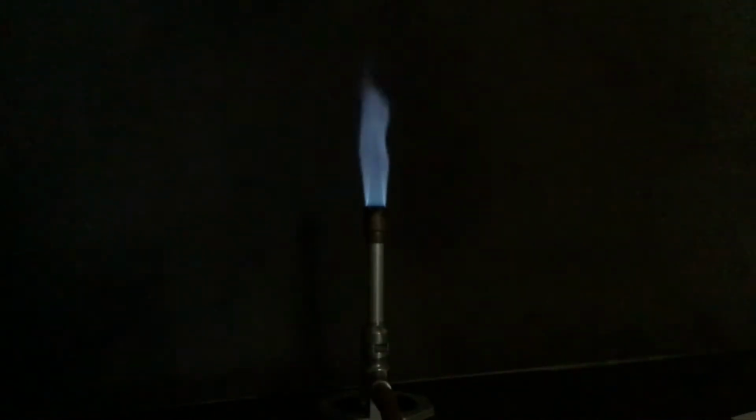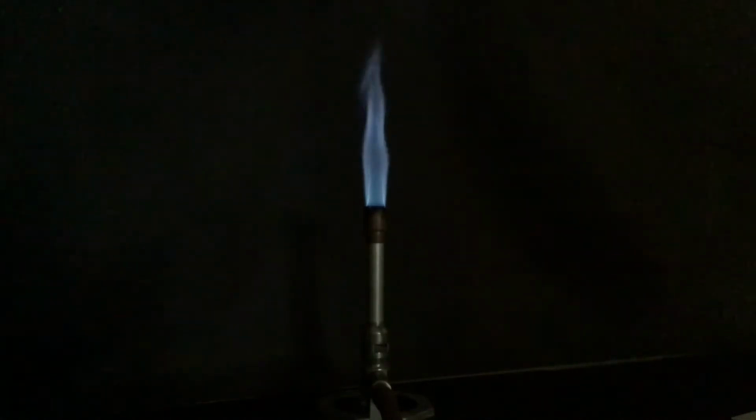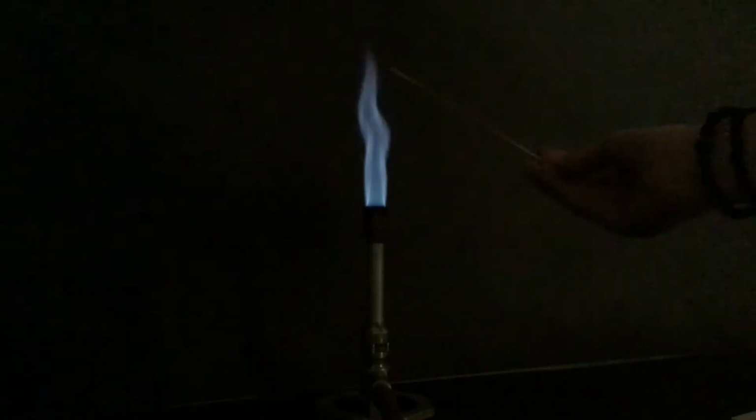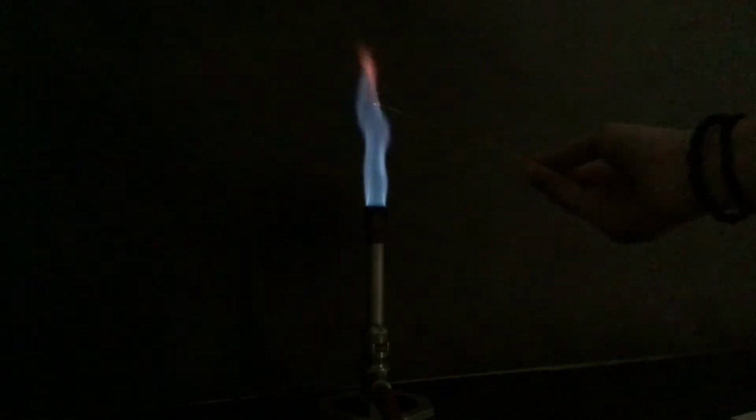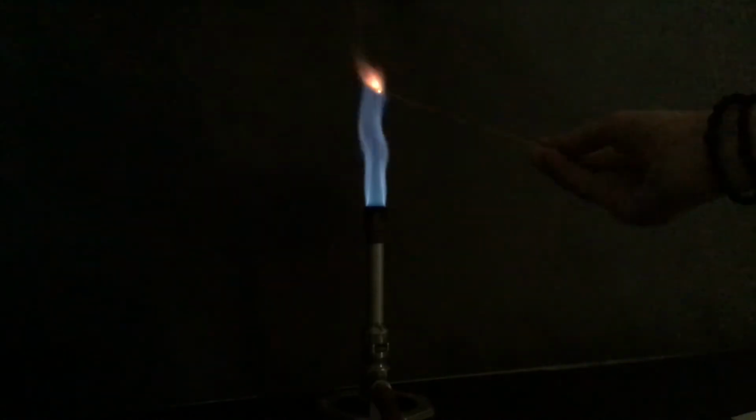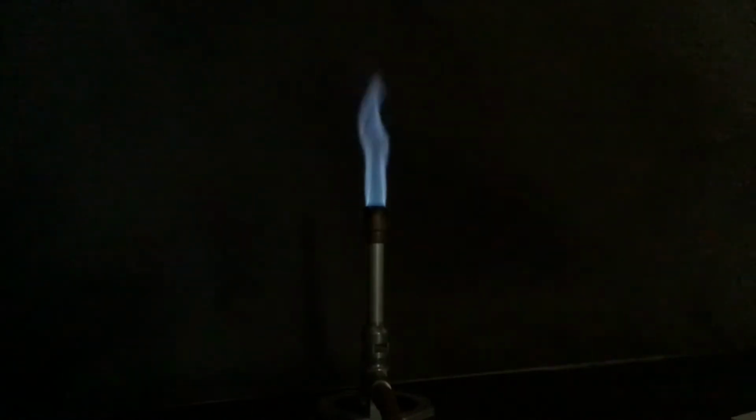All right, so there's barium, and again, feel free to pause or rewind if you need to see that again. The second substance that we're going to be testing is strontium. This is Sr with a +2 charge. And again, at the end there, we start to see the splint itself burning, which is not what we're interested in.